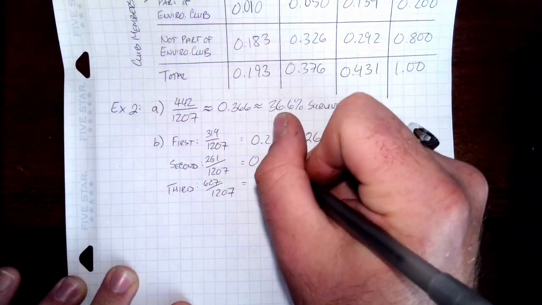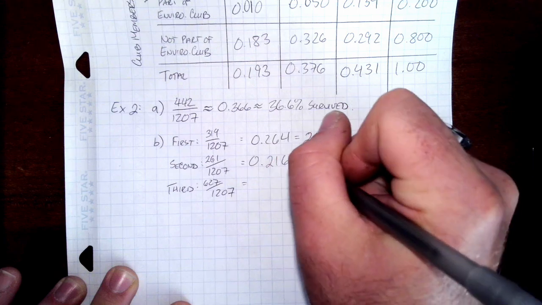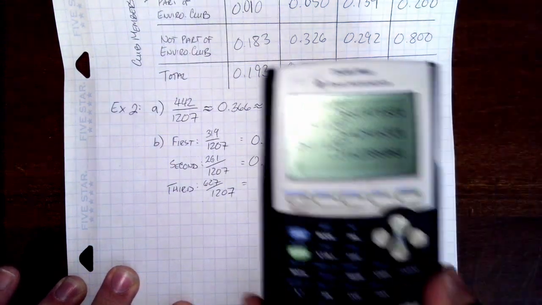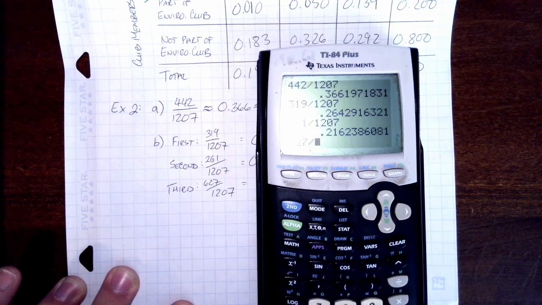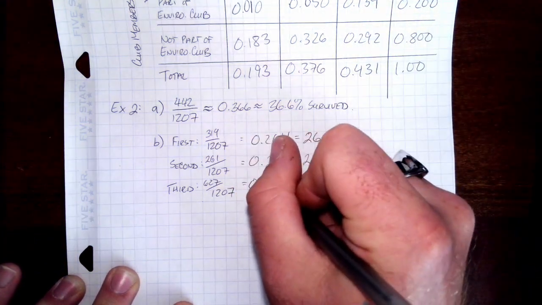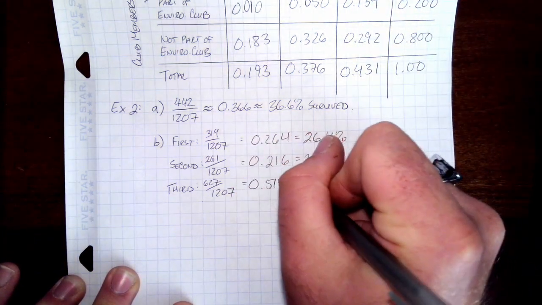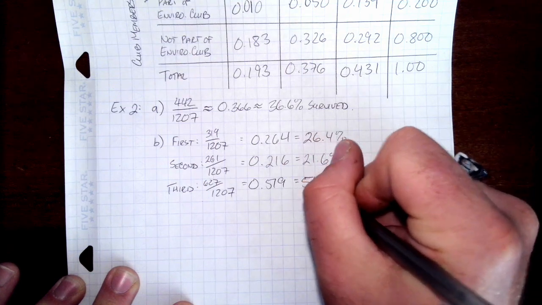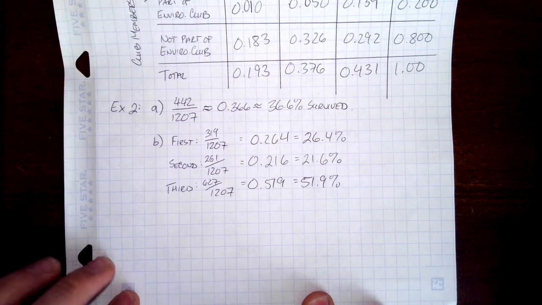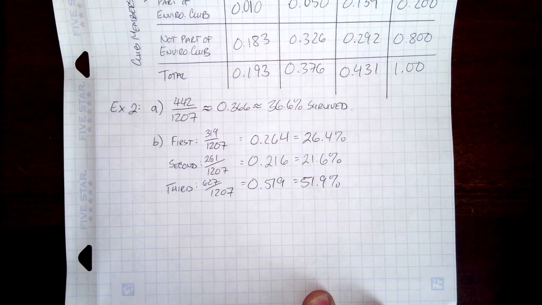21.6% were in second class. And 51.9% were in third class. So that is the distribution of our three classes, just what percent was in each group.